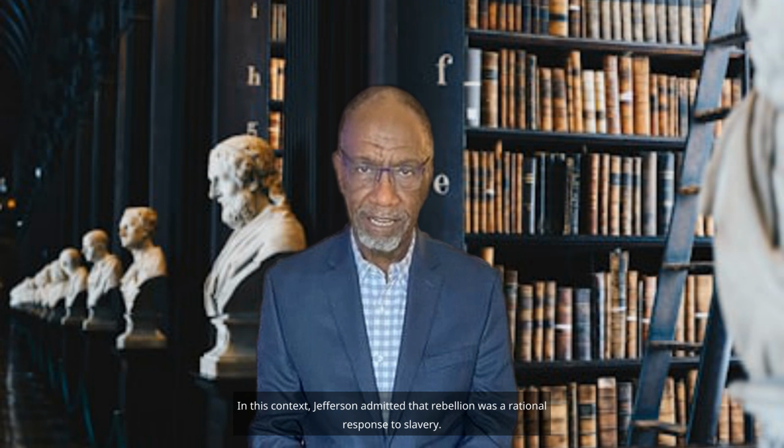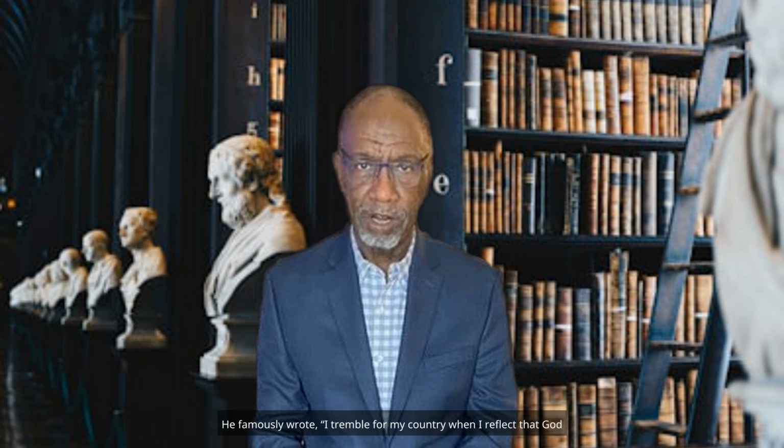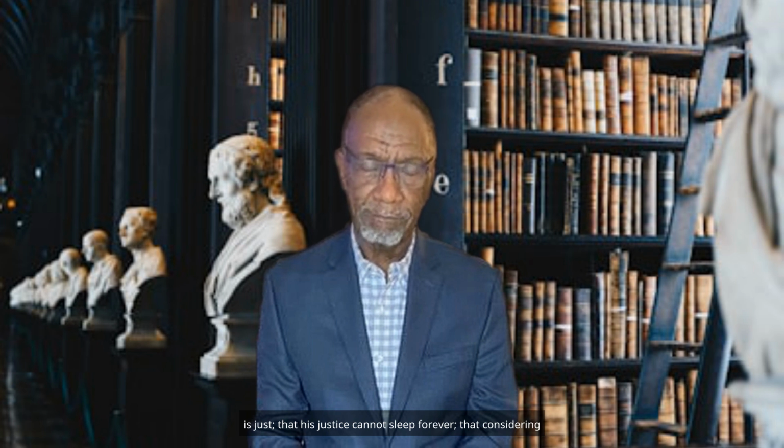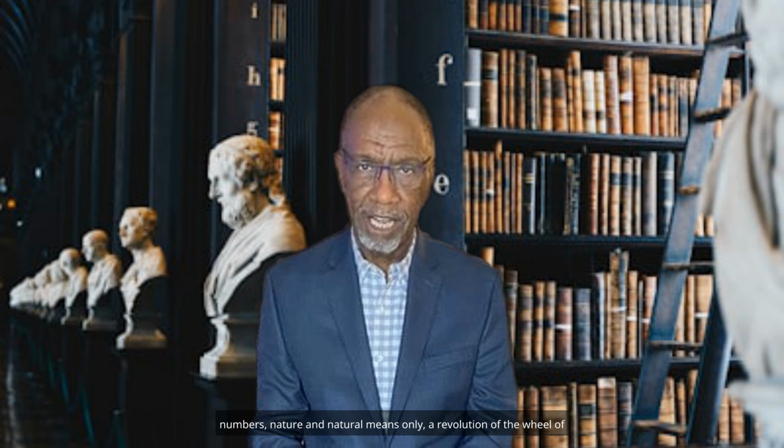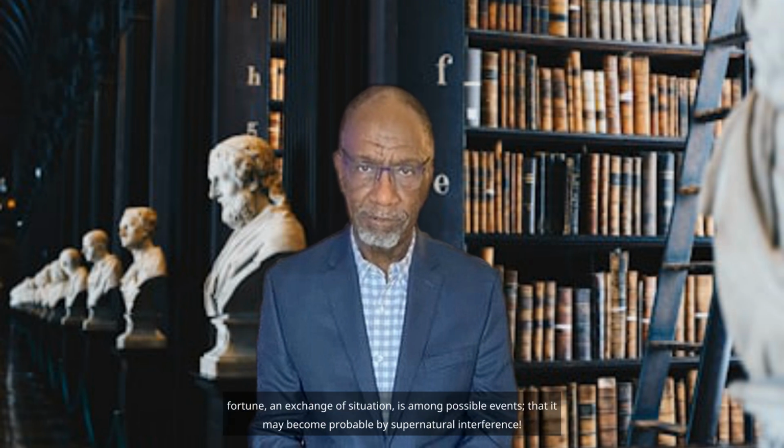In this context, Jefferson admitted that rebellion was a rational response to slavery. He famously wrote, "I tremble for my country when I reflect that God is just, that his justice cannot sleep forever, that considering numbers, nature, and natural means only, a revolution of the wheel of fortune, an exchange of situation, is among possible events, that it may become probable by supernatural interference."